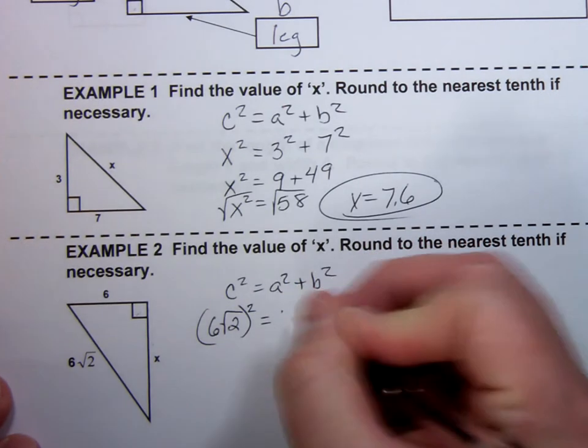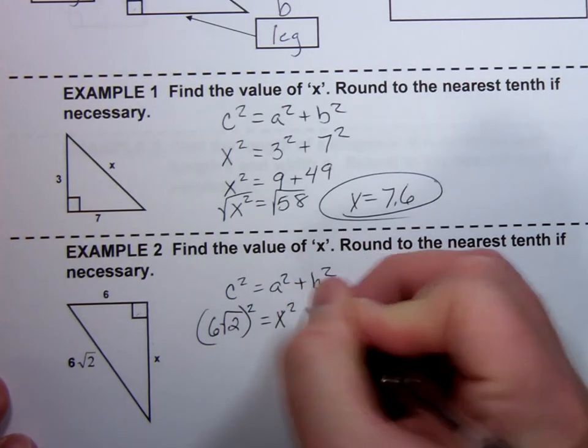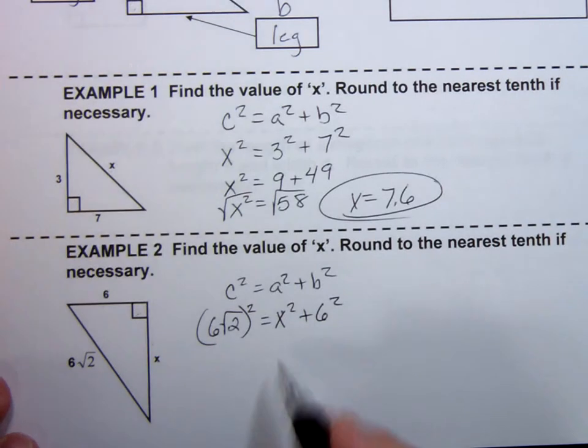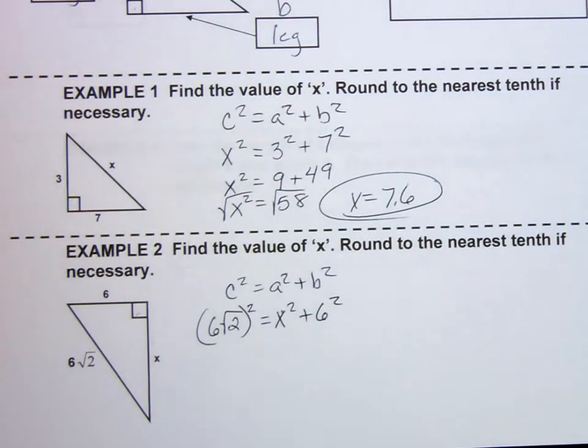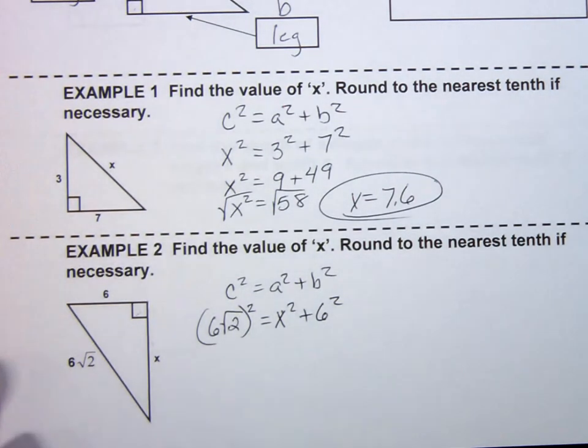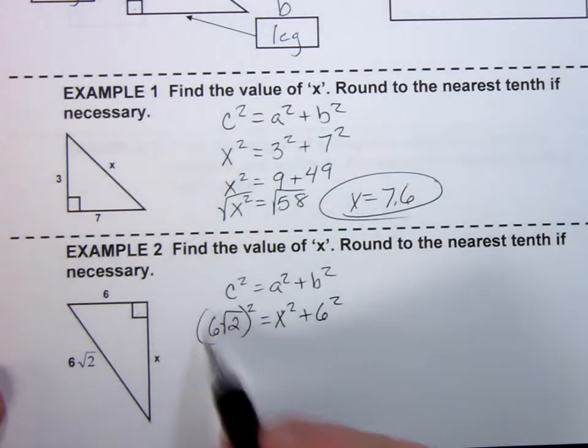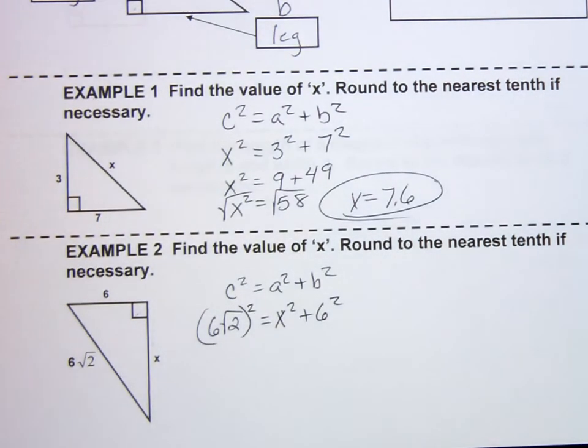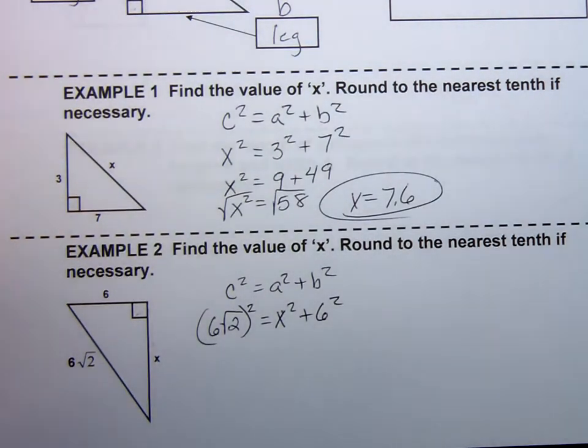Now, for the A and the B it does not matter which one's which. So you could do x squared plus 6 squared, or you could flip that around and do 6 squared plus x squared. It does not matter. Okay, now when you're squaring this, notice I put the parentheses around it because that's the way you'll need to enter it into the calculator. We want to make sure that all of 6 square root of 2 gets squared and not just the last part of it. So 6 square root of 2 squared should give you 72.